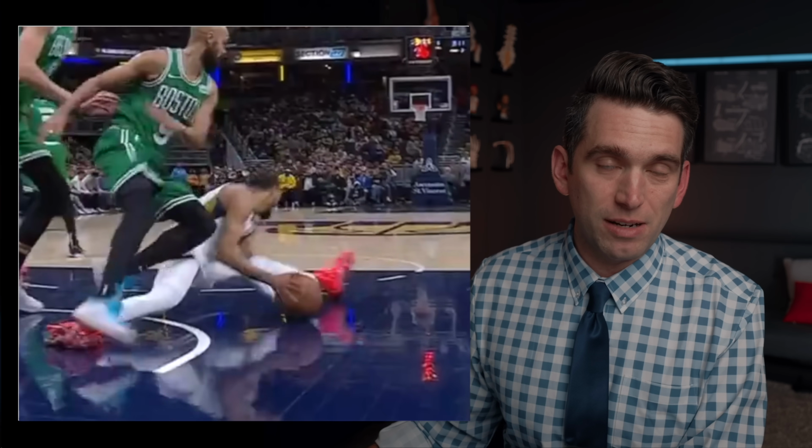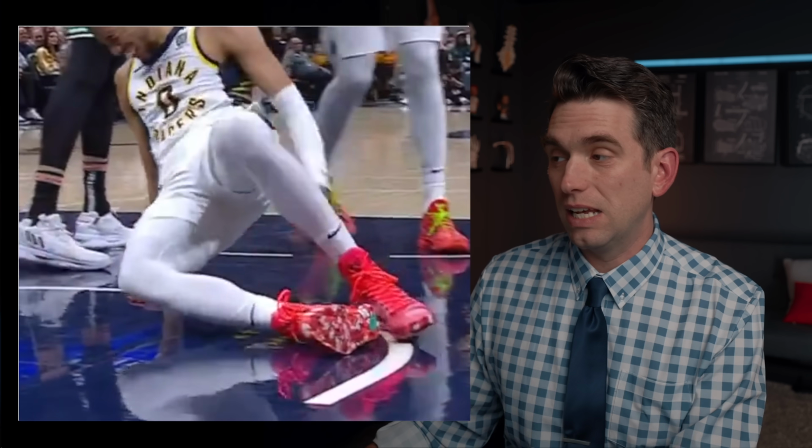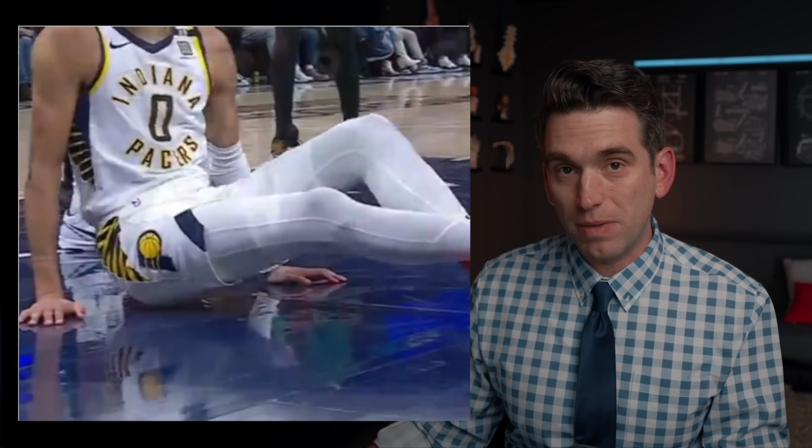Tyrese Haliburton unfortunately had to be carried off the court tonight after suffering what looks like it could be a fairly significant left leg injury. And in this video, we're going to take a closer look at what exactly might have happened.